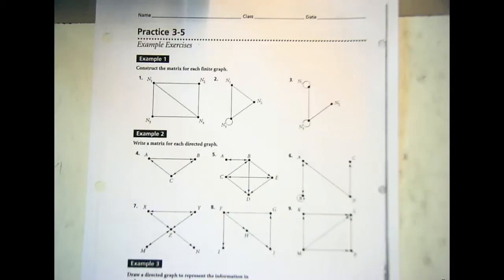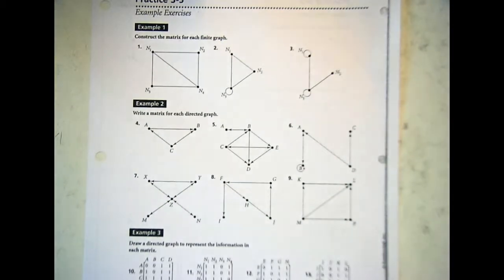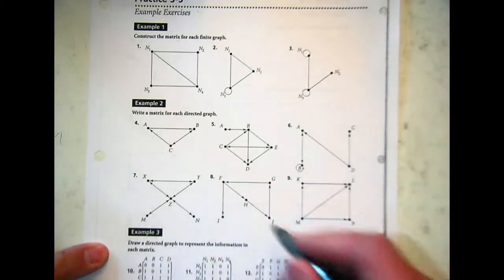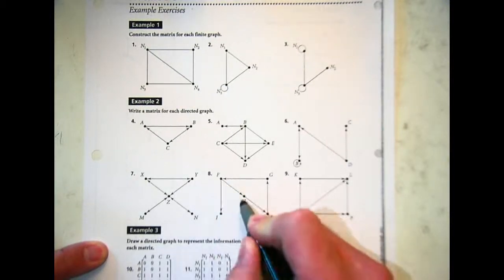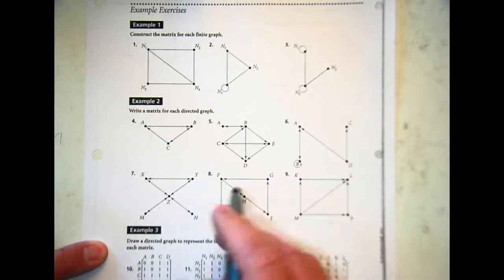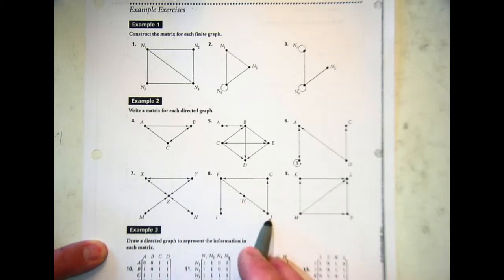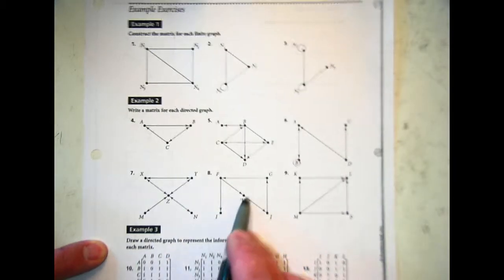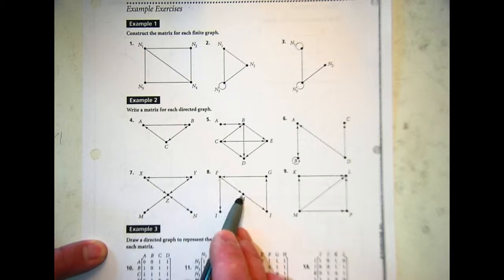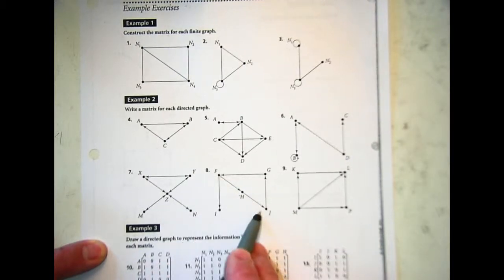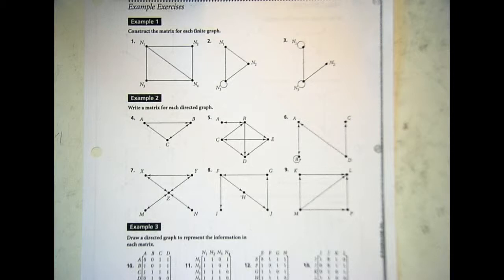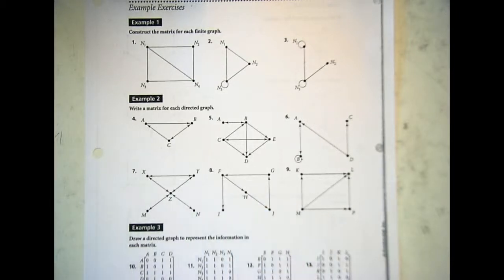Okay, so once again, we're doing the example side. When you look at, say, problem number 5, this problem right here, or actually let's do 8, it's a better picture. There's a path from F to H. However, this does not show a path from F to J. Does that make sense? Since there's a vertex or a node in between, it goes from F to H, but it doesn't go from F to J. Okay? There's no direct path. So from F to J, you should have a 0. Even though if you continued on that straight line, you would get there eventually. Make sense? All right.